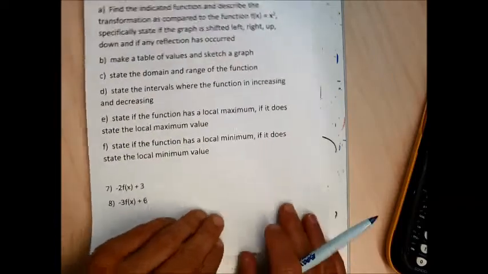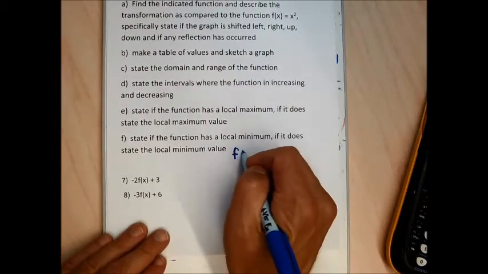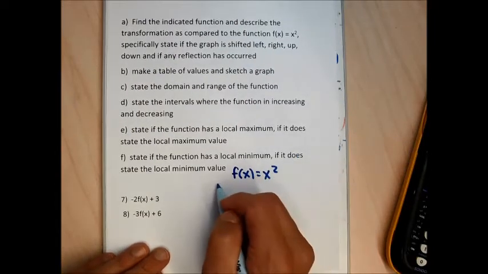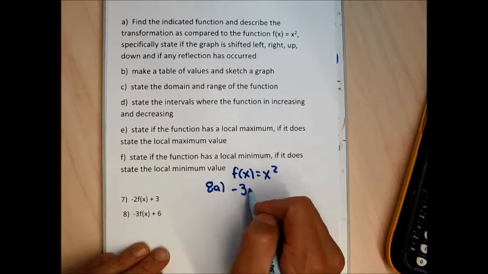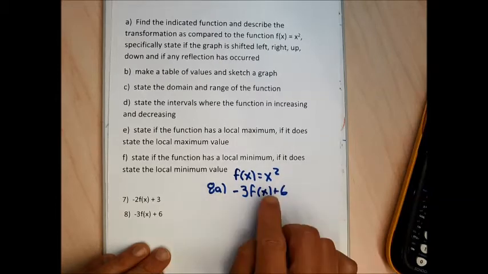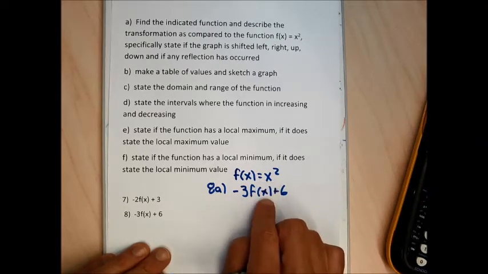Now I'll move on to do 7 and 8. So for 8a, the original function is f of x equal to x squared. 8a wants me to find the function and describe the transformation. To find negative 3 times f of x plus 6, there's not going to be a parentheses because there isn't an x plus or minus something in the parentheses.